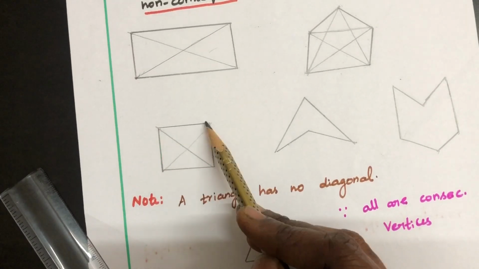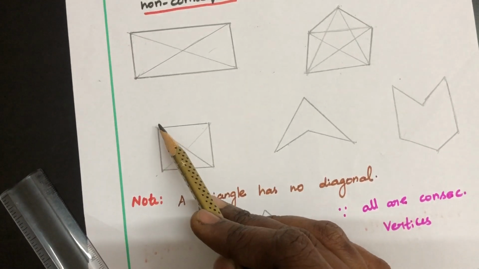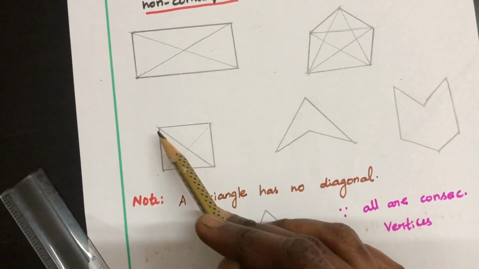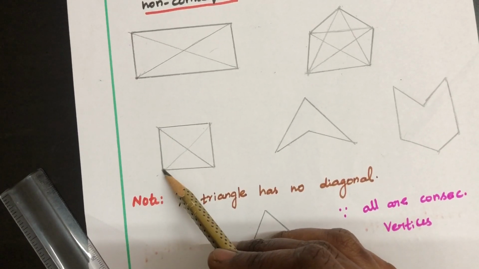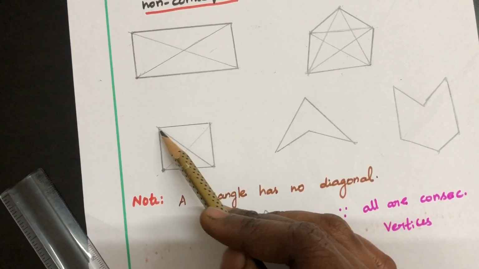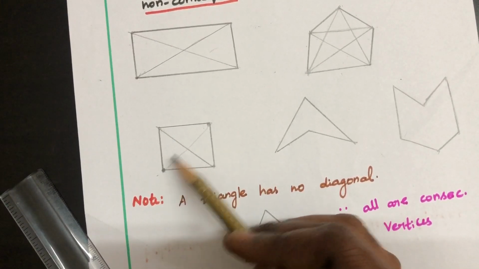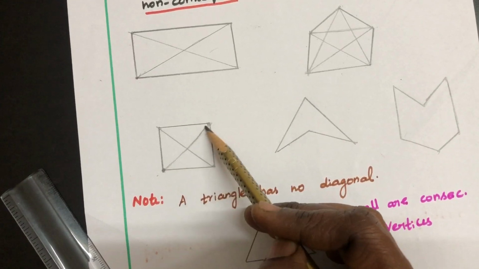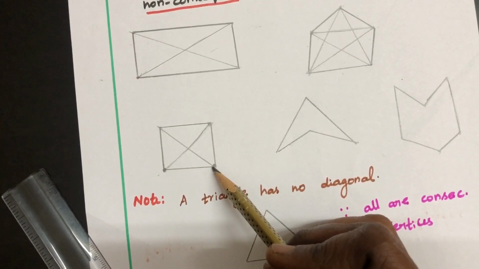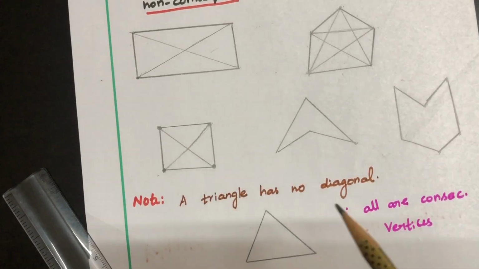Vertices means points. Keep it in mind. The points are called vertices. Next means consecutive points. For this vertex, these two are consecutive, the next vertices. The non-consecutive vertex is this one. So here goes one diagonal. For this vertex, this is non-consecutive. So here comes one diagonal.